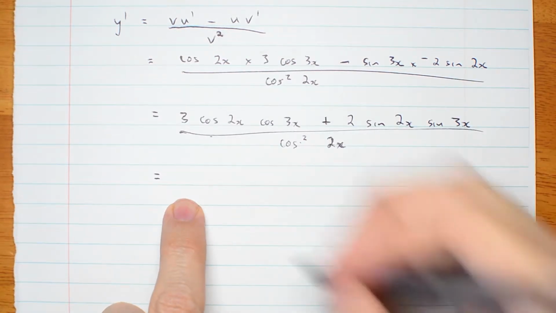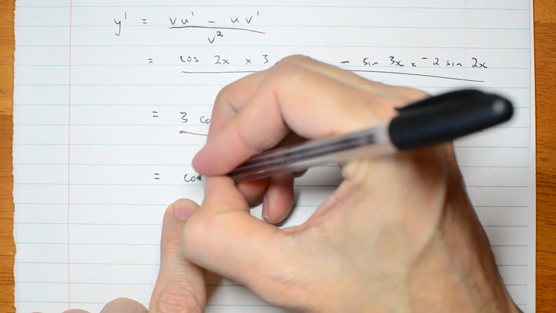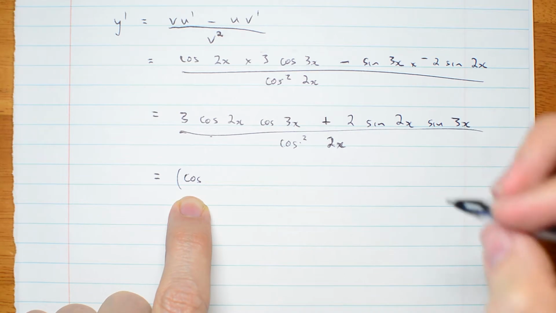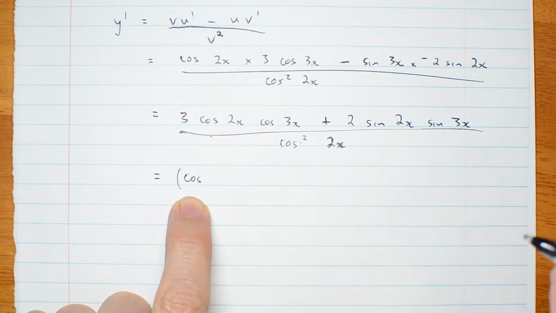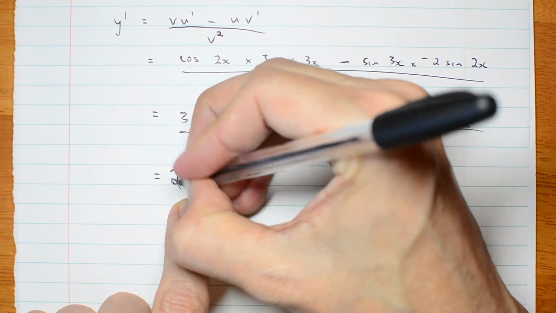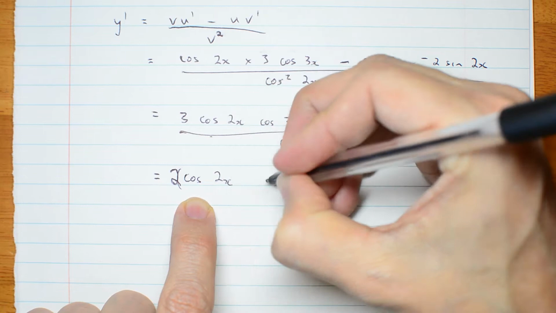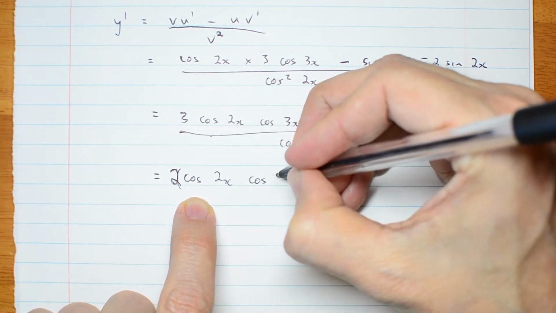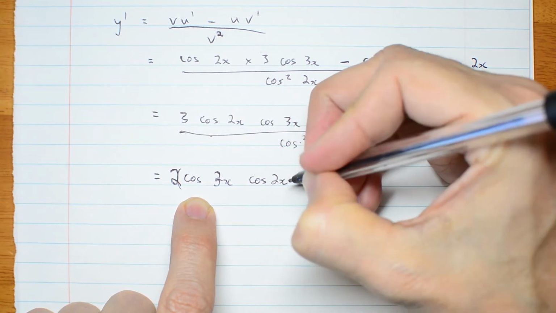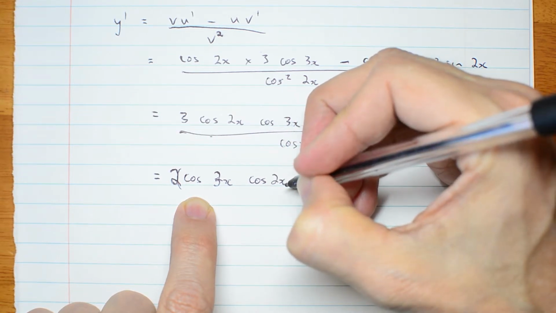On the top, I have cos, what am I trying to get rid of? Let me think about this. I'm going to take this, 2 cos 2x cos 3x, and write it the other way, cos 3x cos 2x, because it was involved.